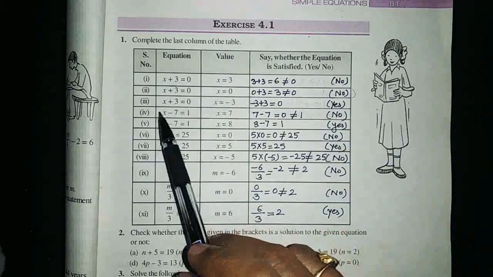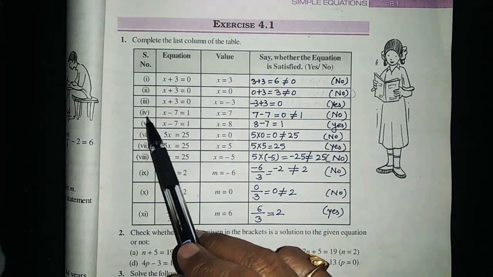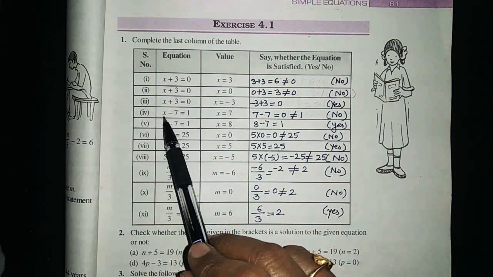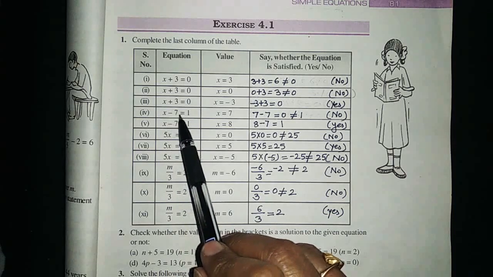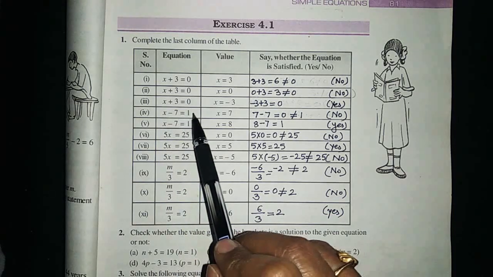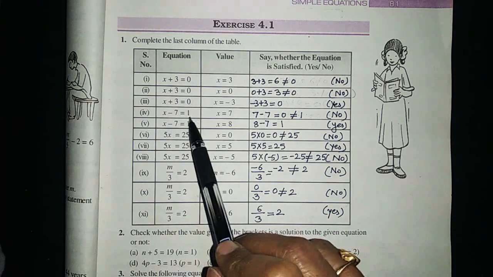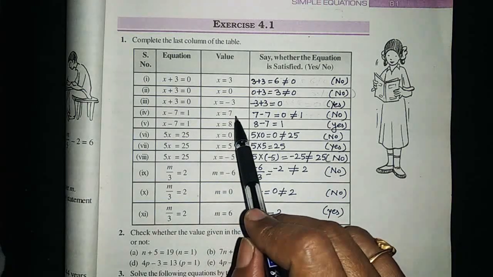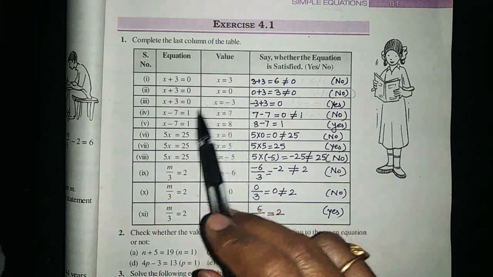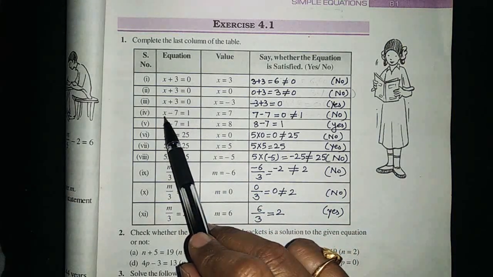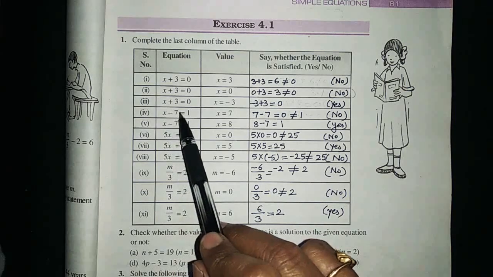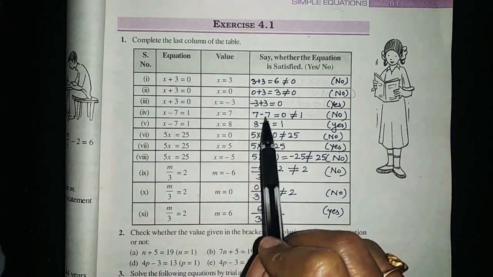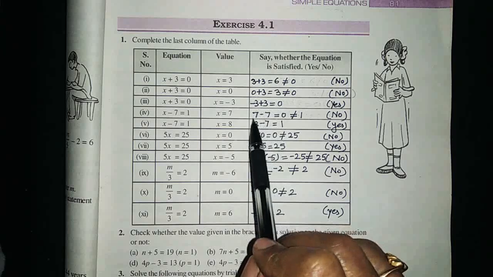Now see the fourth part. In the fourth part, the given equation is x minus 7 is equal to 1. Here we have to take x is equal to 7. After putting this 7 in place of x, we will get 7 minus 7, and 7 minus 7 is equal to 0.